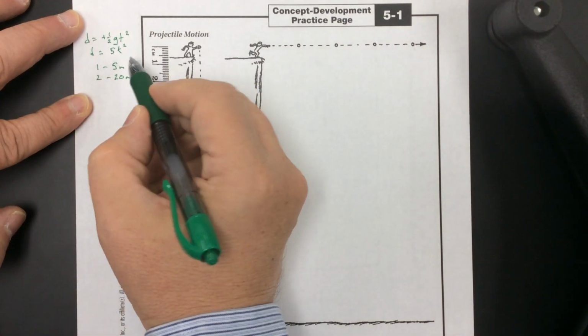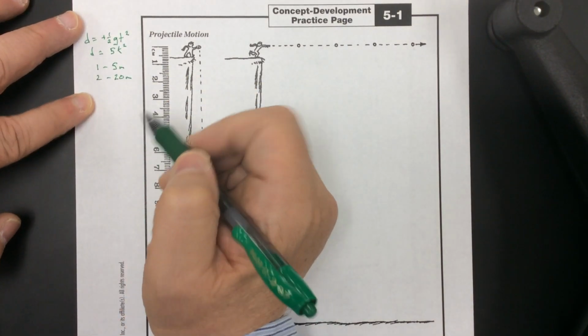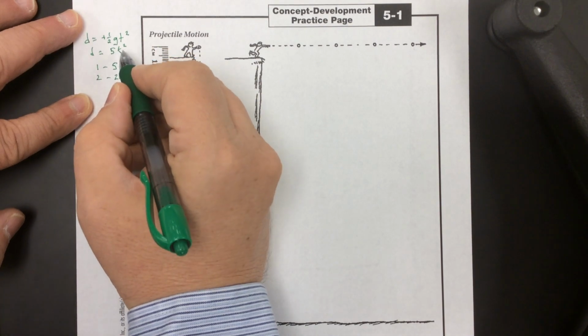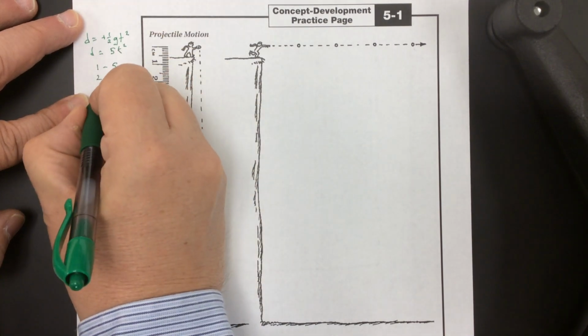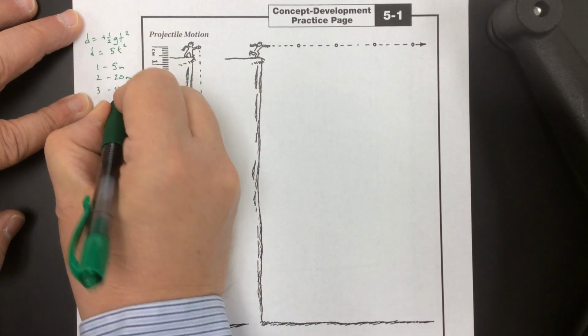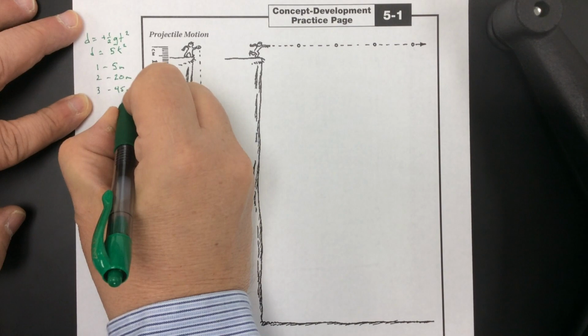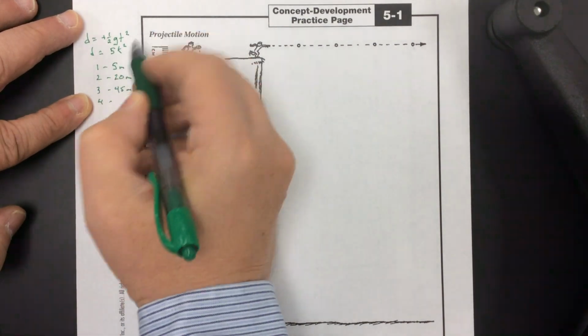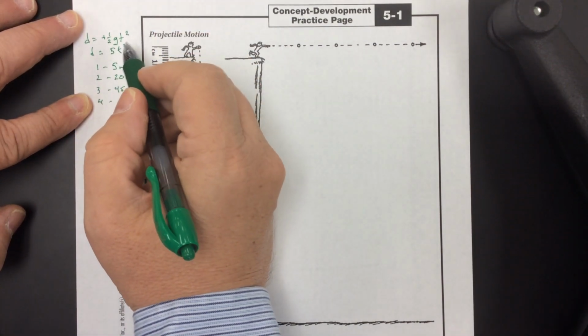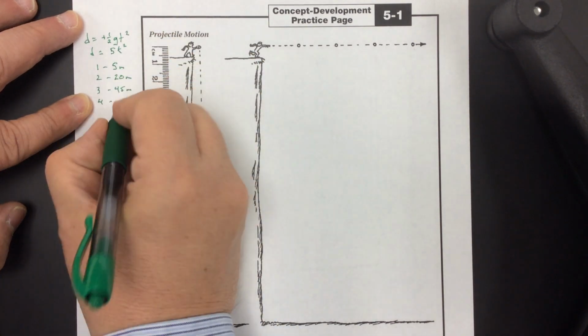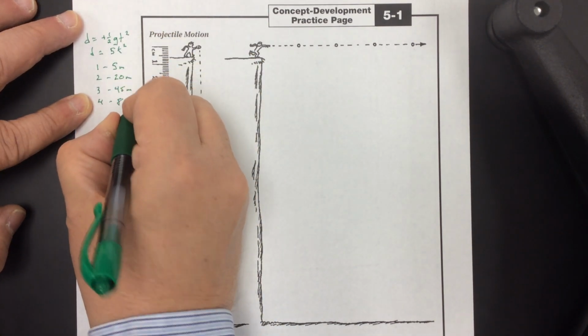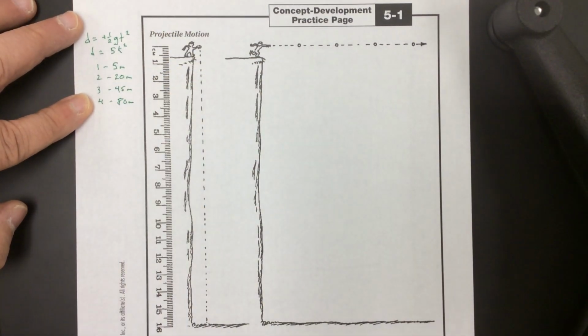So it only falls 5 in the first second, but it falls 20 in the first two seconds. 3 times 3 is 9, times 5 is 45. So at 3 seconds, it has fallen 45 meters in total. At 4 seconds, 4 times 4 is 16, times 5 is 80 meters, and we've run out of room. So that's all we're going to have.